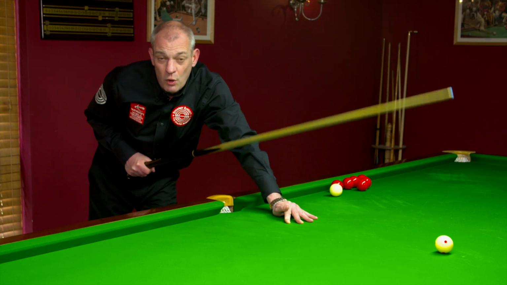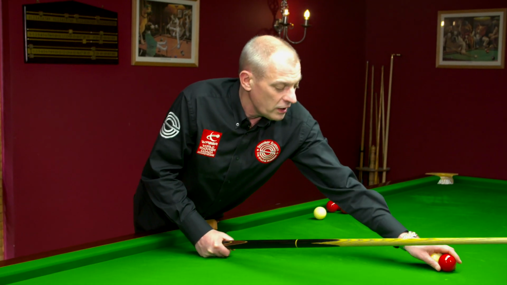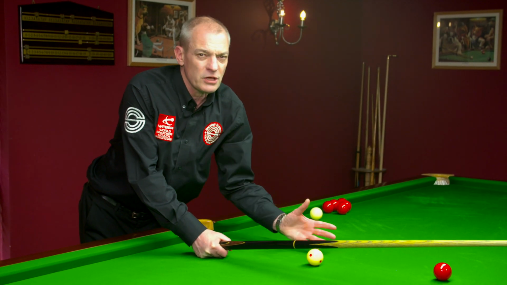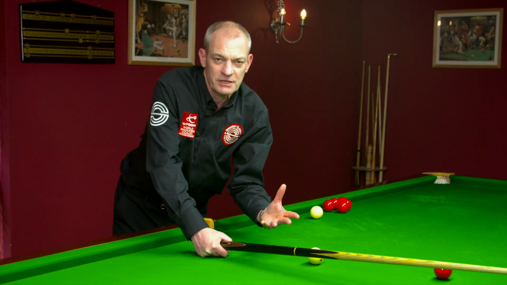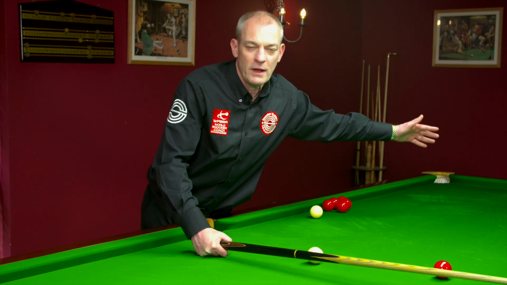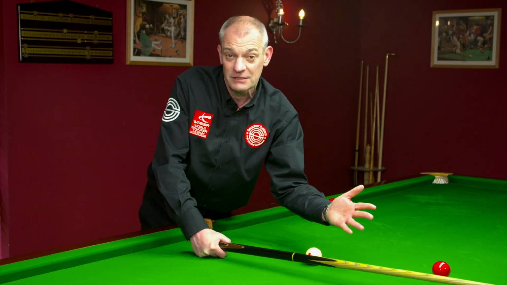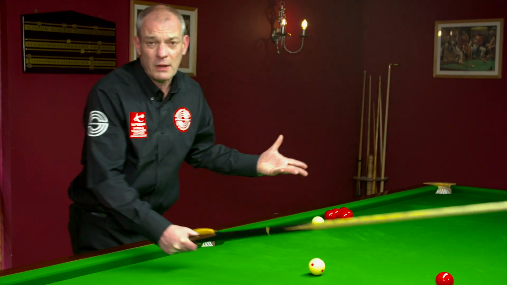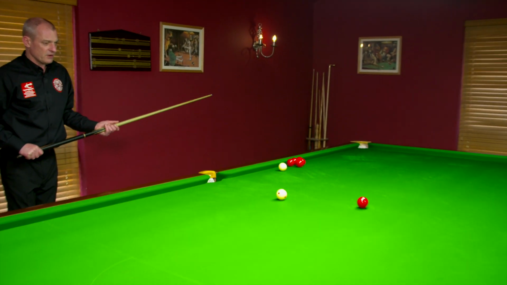But the question is, what happens if I play an angled shot? If I've got this shot, it's not going to stay exactly where it is when it makes contact because it's got a force coming away from the table because it's an angle. So it's going to come somewhere down towards the black end of the table, but where will it go? Well, let's play the shot and find out.